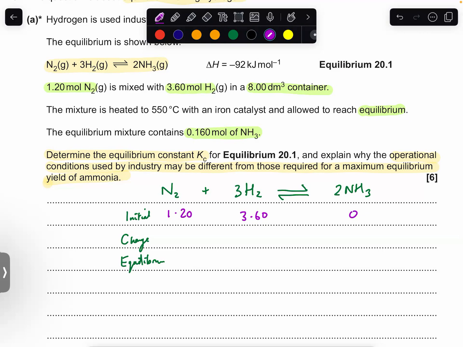At equilibrium, it tells us that we have 1.60 moles of ammonia. That means it has gained 1.60 moles of ammonia, and you can see it's a 2-to-1 ratio to nitrogen. So that means half of that, 0.80 moles of nitrogen have been used up. Nitrogen and hydrogen react in a 1-to-3 ratio. So 0.80 multiplied by 3 is 2.40. So these are going to get used up, and this much ammonia is produced.